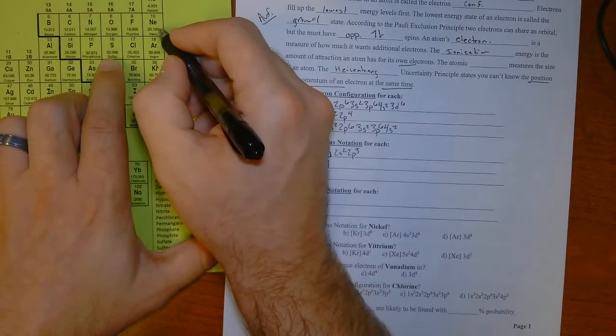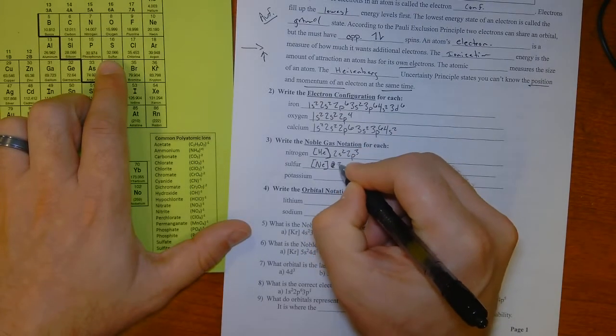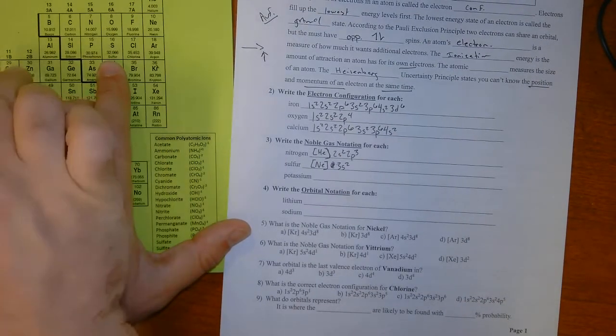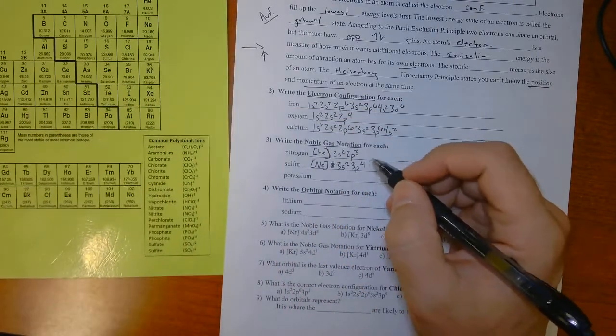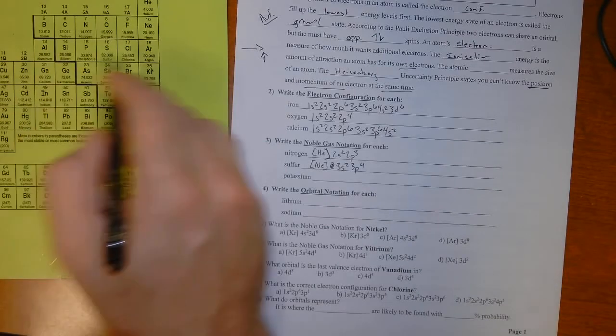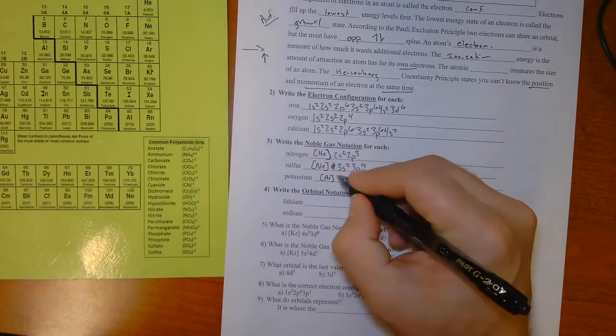Neon is here, and then I go 3s2, and then 3p4. And then potassium is here, so this will be a real quick one because now I use argon, and then 4s1.